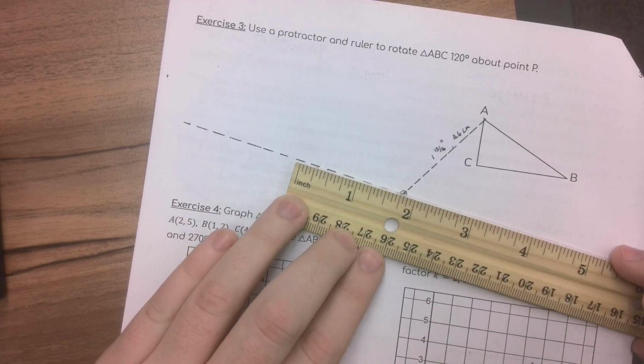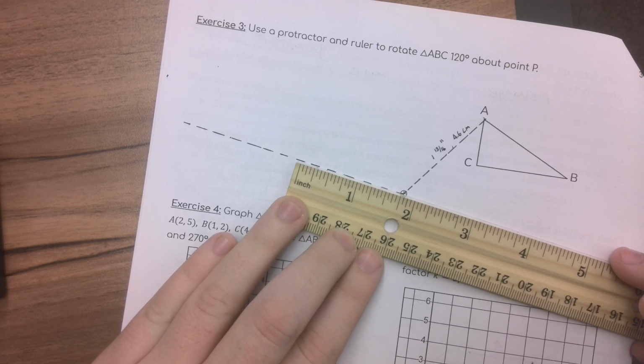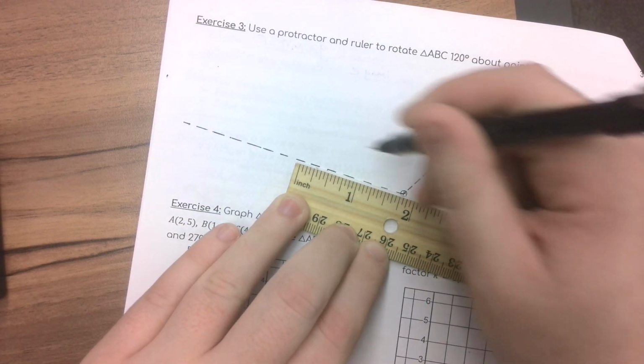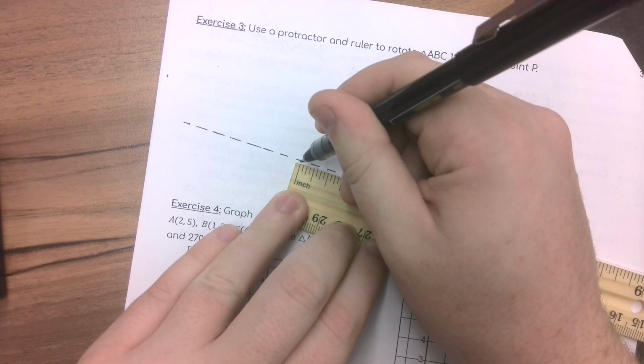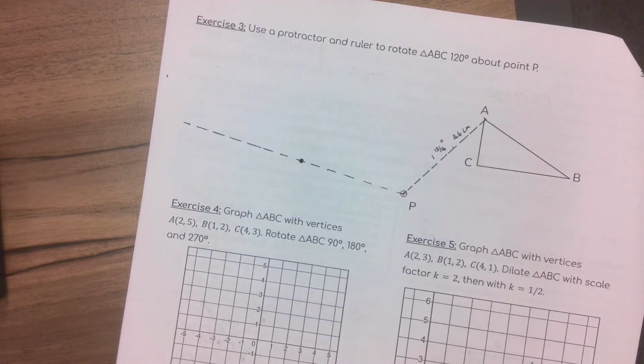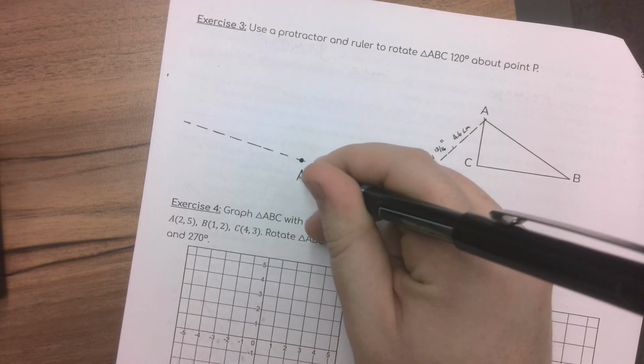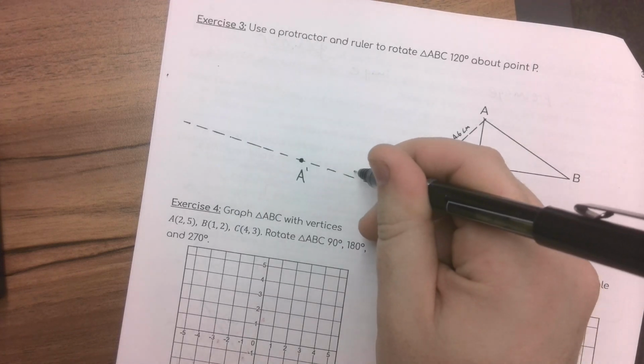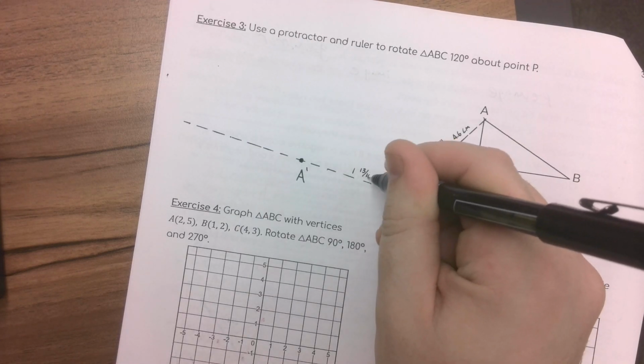I'm going to place my ruler down so that we have 0 over here and 1 13/16 over at point P. And I'm going to make a dot. This dot is the location of A prime, because this distance was the same.